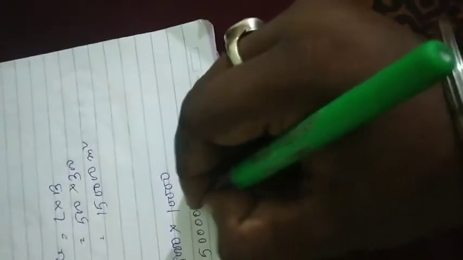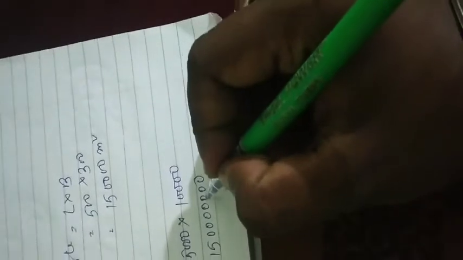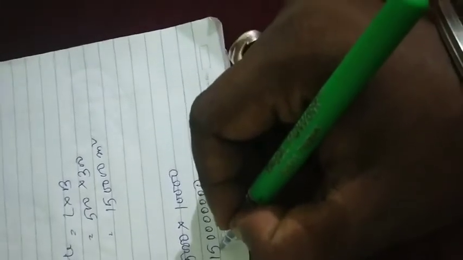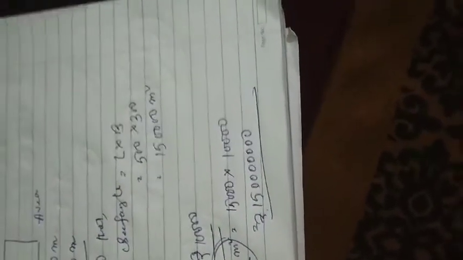Results how much? 1, 2, 3, 4, 5, 6, 7. 1s, 10s, 100, 1000, 10,000, lakh, 10 lakh, crore, 10 crore, 15 crore rupees. It's 15 crore rupees is the price of a 15,000 meter square piece of land.